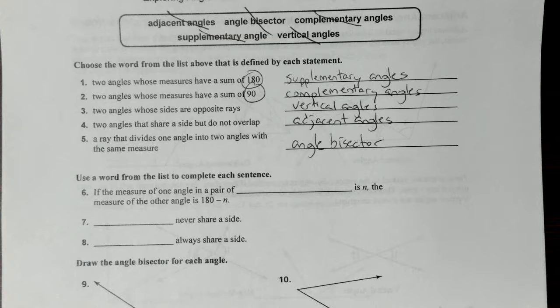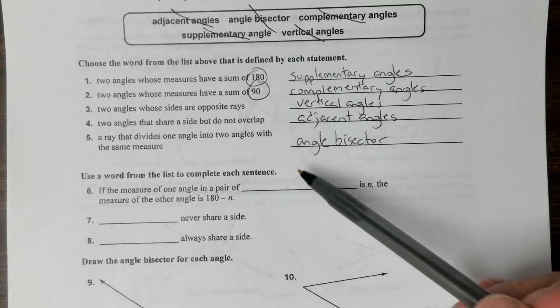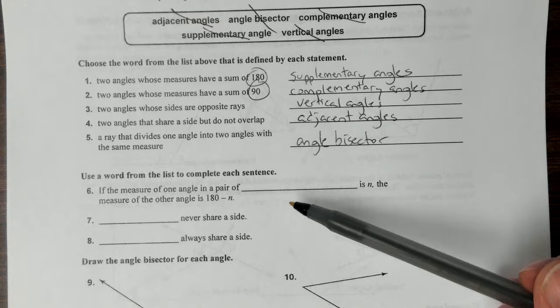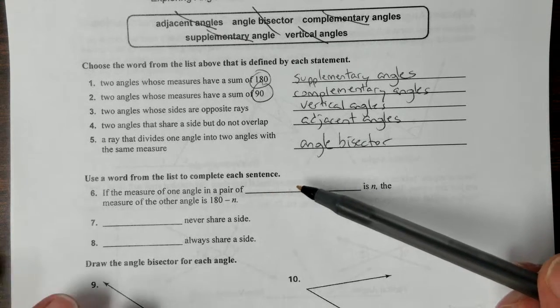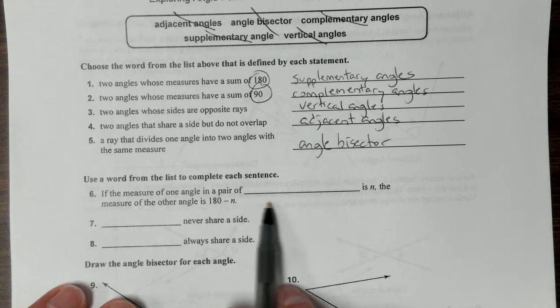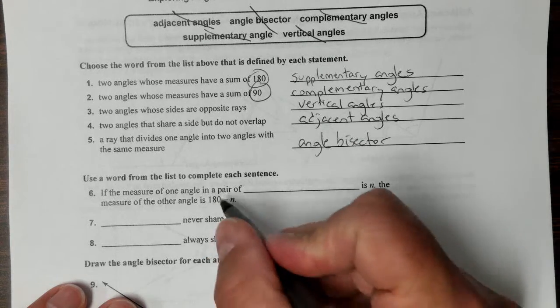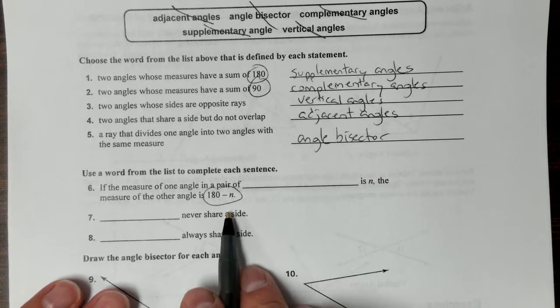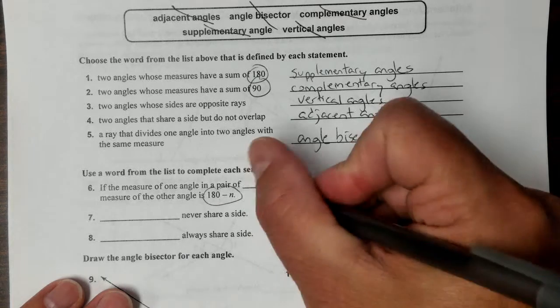Okay, so we've got the first 5 done. Any questions about those? Okay. Now, still using those blanks or word bank, it says choose a word from the list to complete each sentence. If the measure of one angle in a pair of blank is n, the other is 180 minus n. So since it's 180, then this would be the supplementary angles.